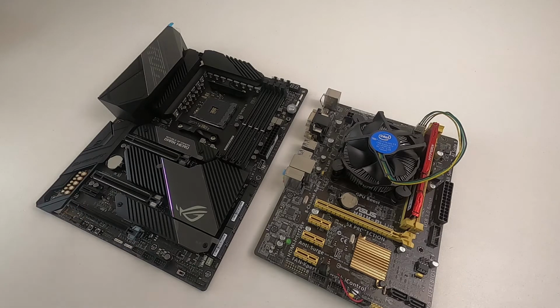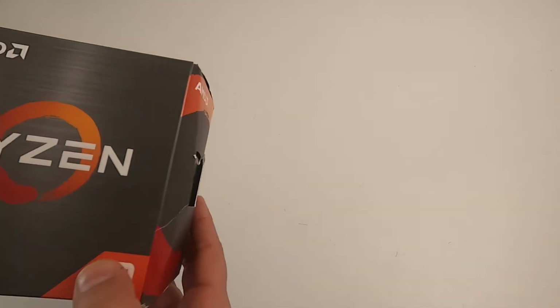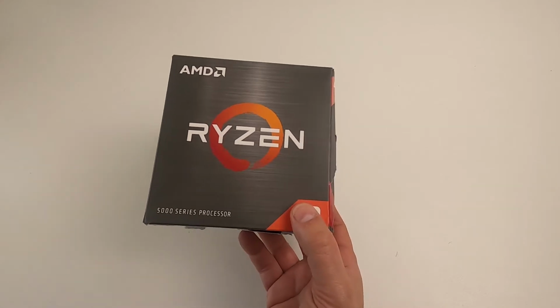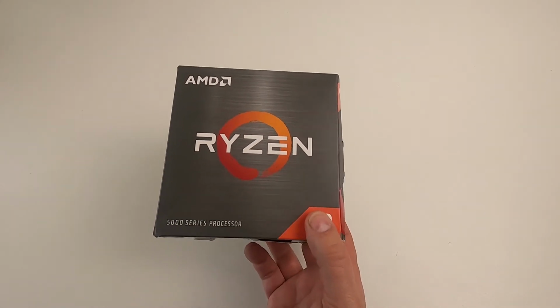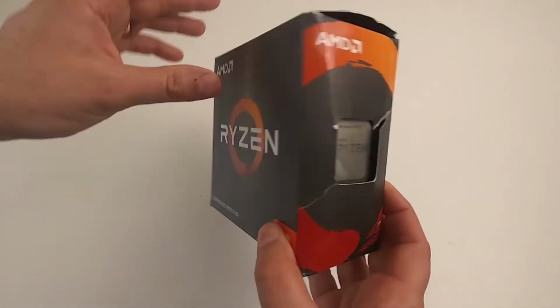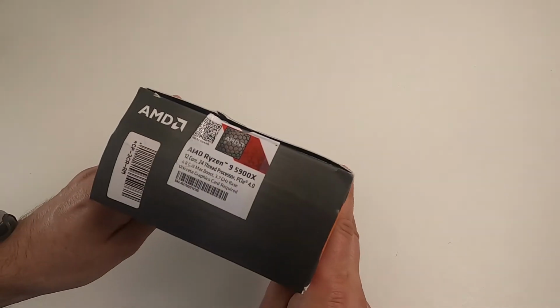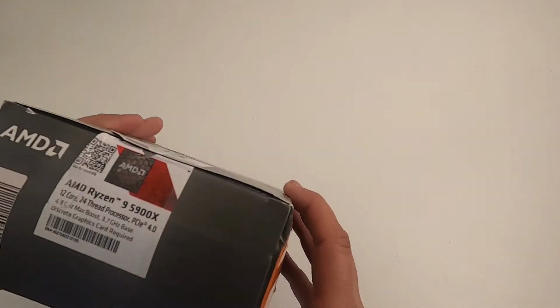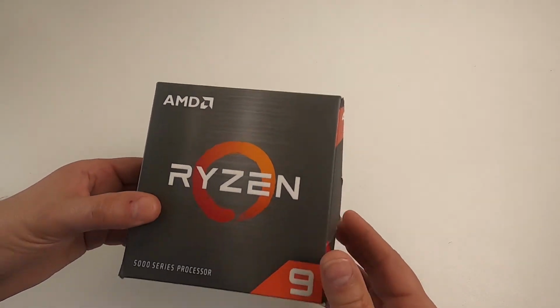Next thing I'll have a look at is the processors. This is a Ryzen 5900X. That's about £500 or sort of 700. This box has got a bit squashed because they put it in an envelope when they sent it. That's a 12-core, 24-thread processor.